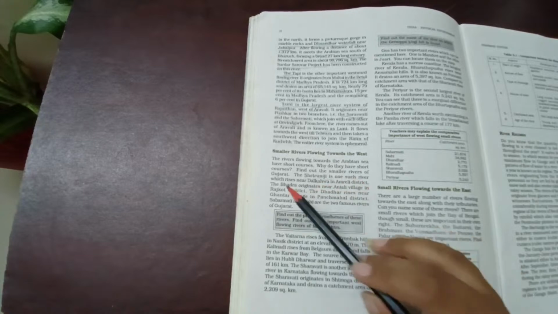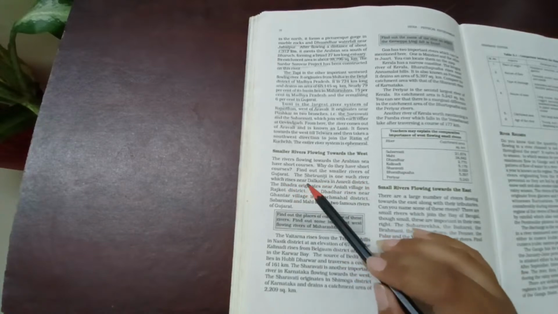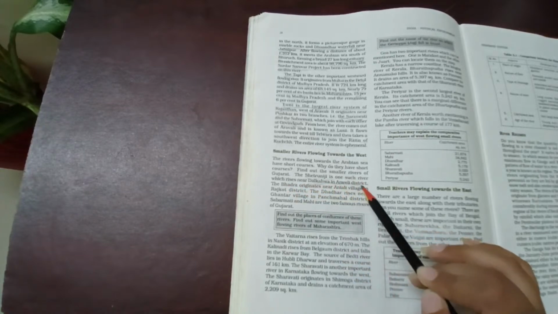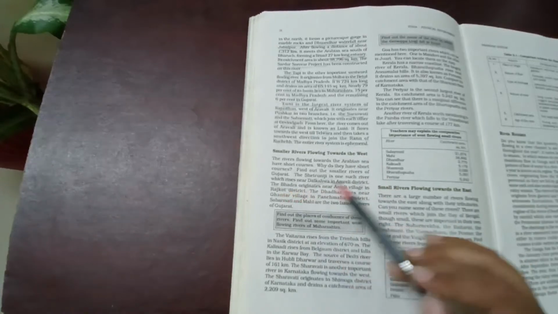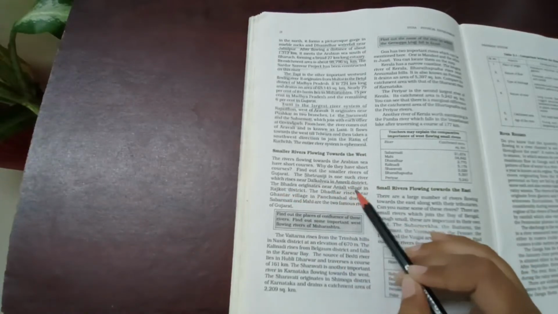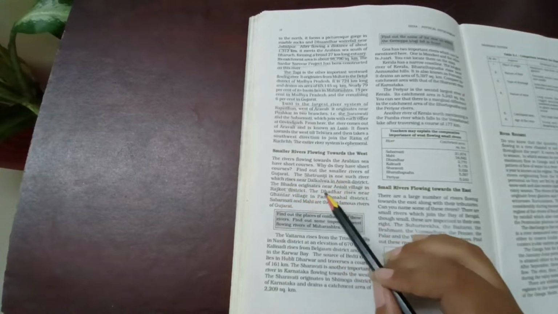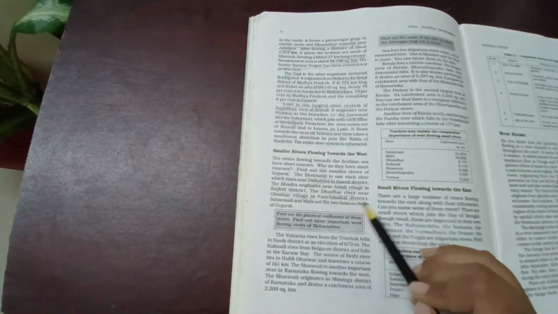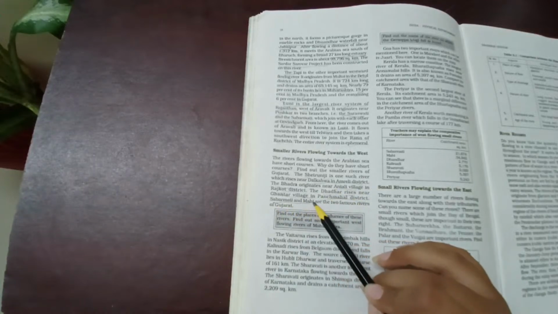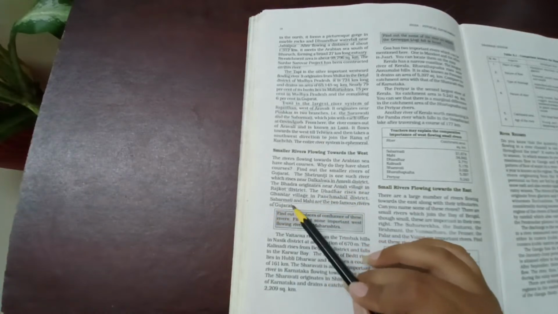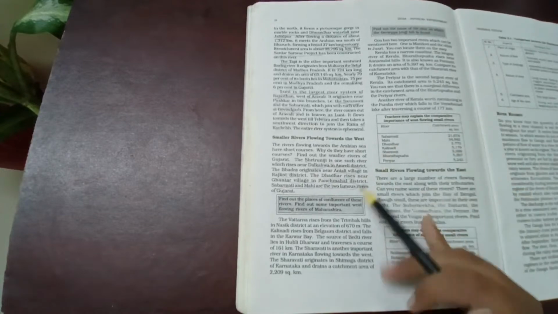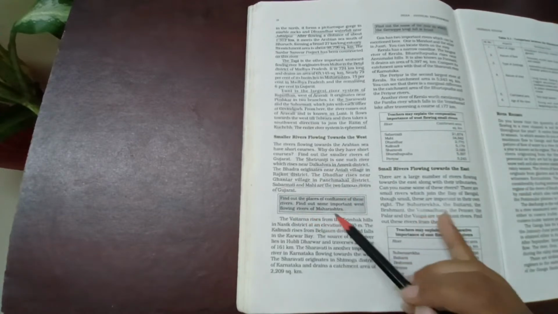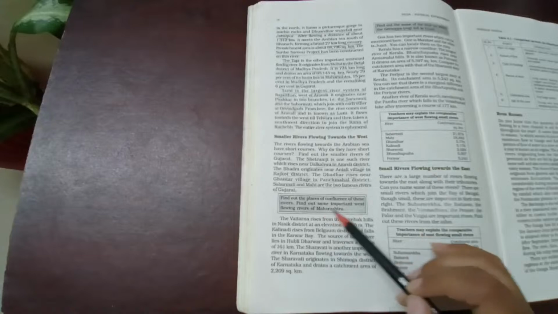Shetrunji is one such river which rises near Dalkhania in Amreli district. The Bhadar originates near Aniali village in Rajkot district. The Dhadar rises near Khantar village in Panchmahal district. Sabarmati and Mahi are the two famous rivers of Gujarat. Find out the places of confluence of these rivers. Find out some important west flowing rivers of Maharashtra.